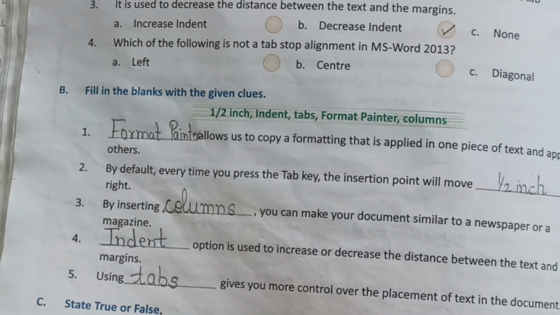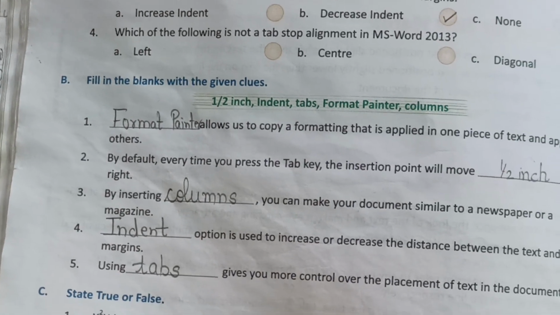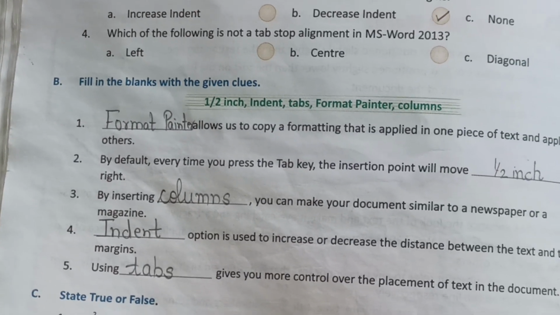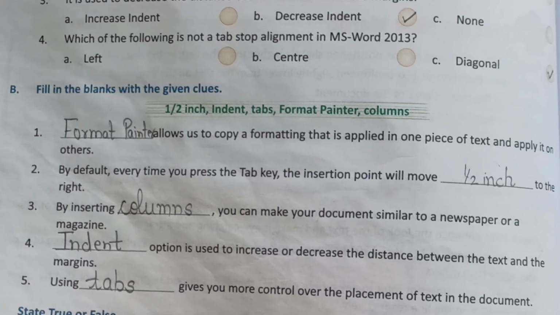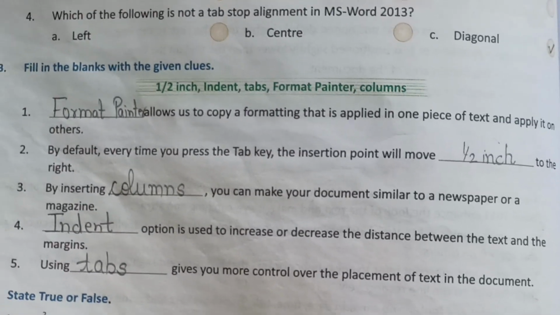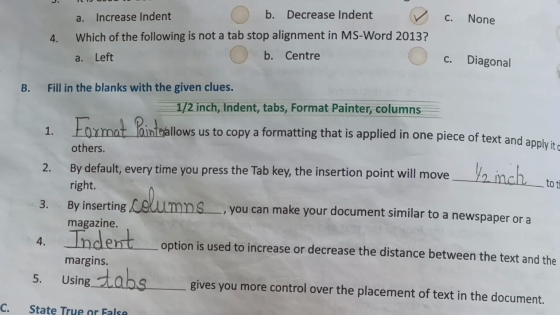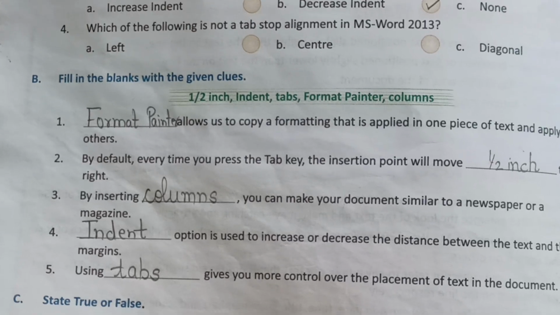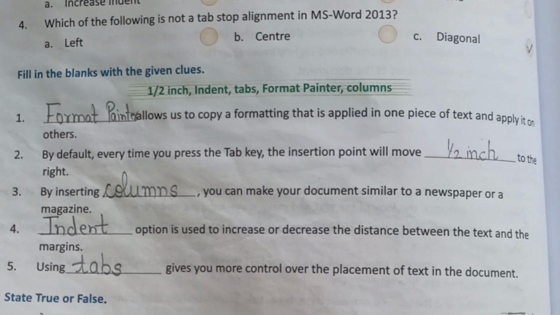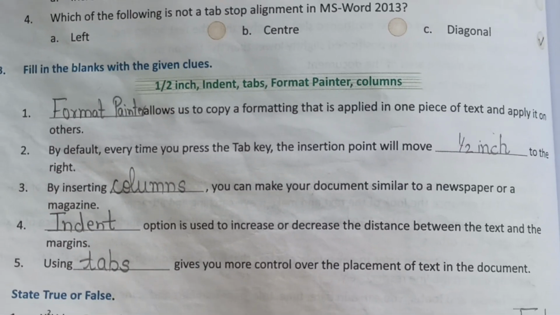Part B. Fill in the blanks with the given clues. Number 1. Format Painter allows us to copy a formatting that is applied in one piece of text and apply it on others. Number 2. By default, every time you press the tab key, the insertion point will move ½ inch to the right.